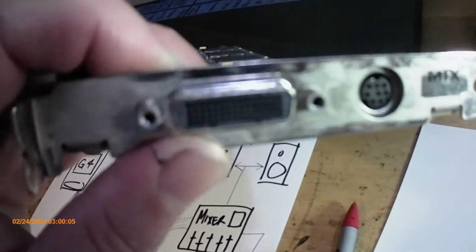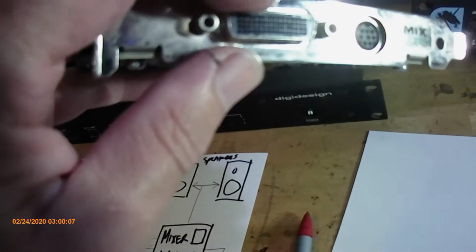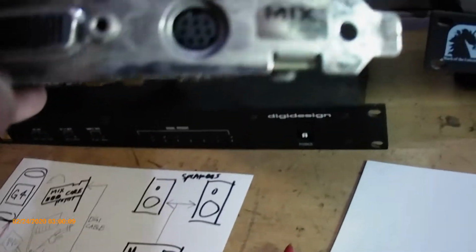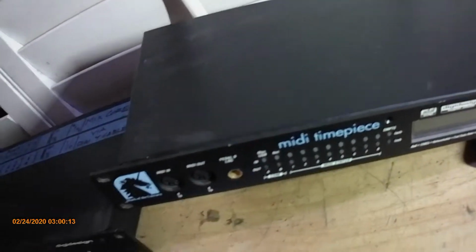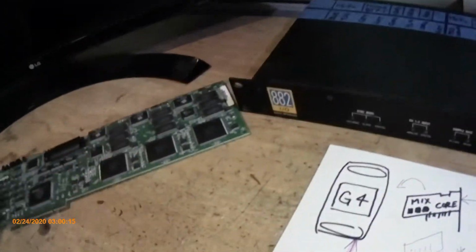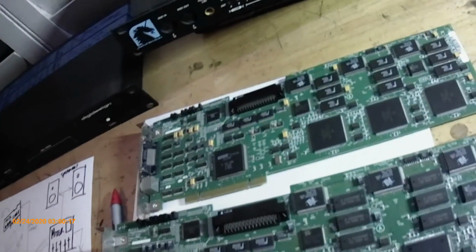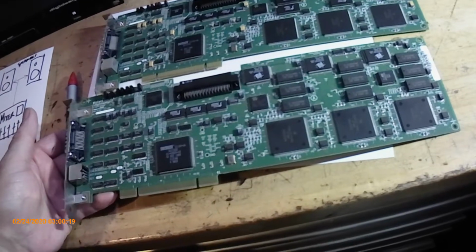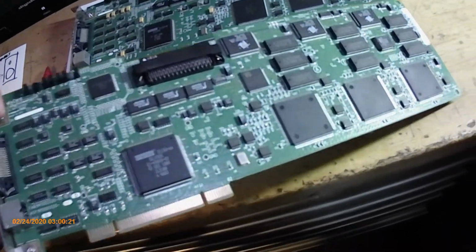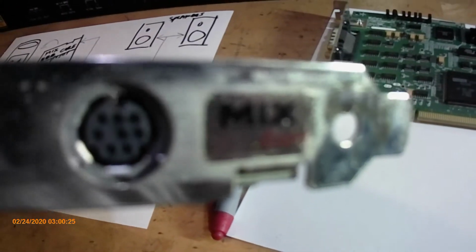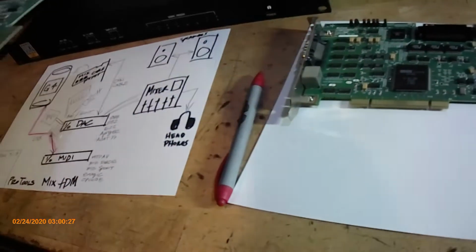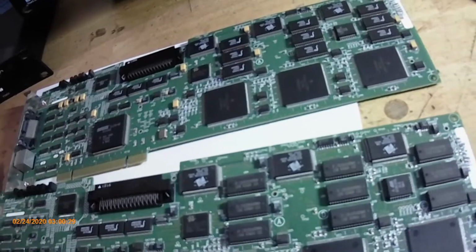So this is a MixCore card. I think that's called a DB60, and then it's got the little MixCore logo on there. It has a sister ship called the Mix Farm. They're almost identical, and this one says core and the other one's a farm. Yeah, they're almost identical.